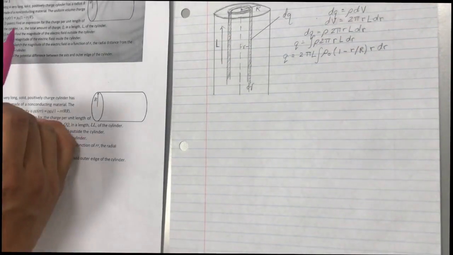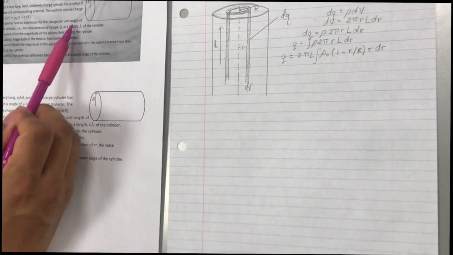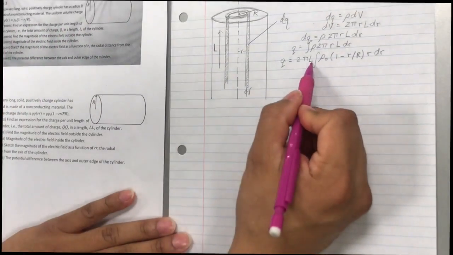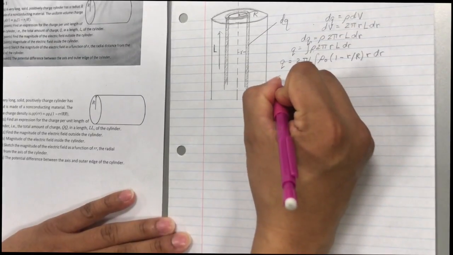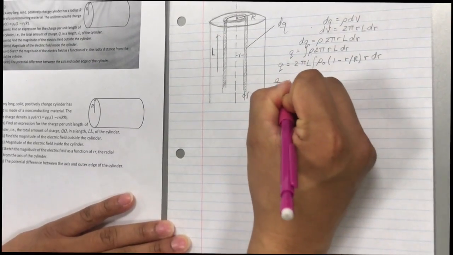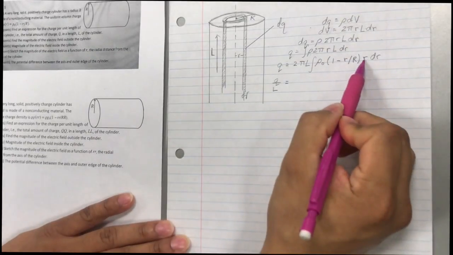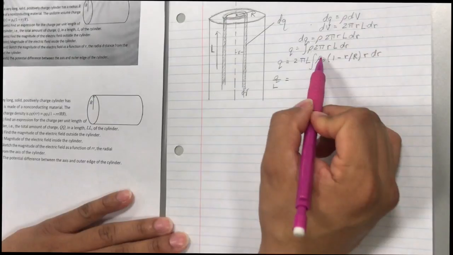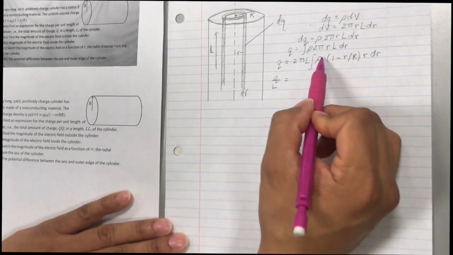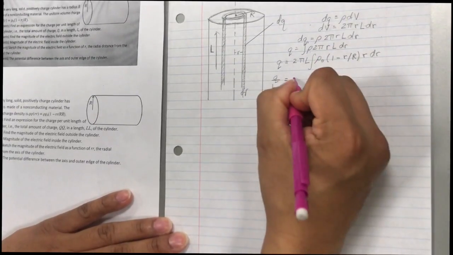Now remember, find the expression for the charge per unit length. So we're going to divide both sides by L, which would give us Q divided by L. Also, we're going to distribute this r out and move this rho outside of the integral. So it will look like this.